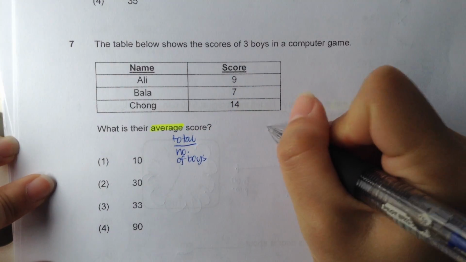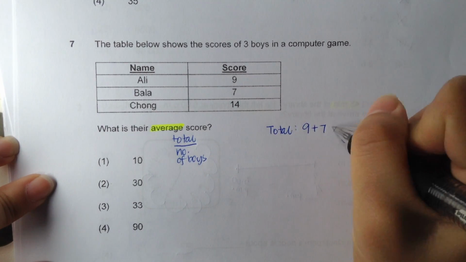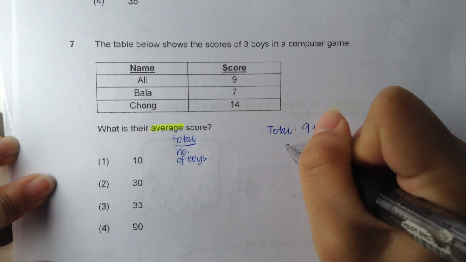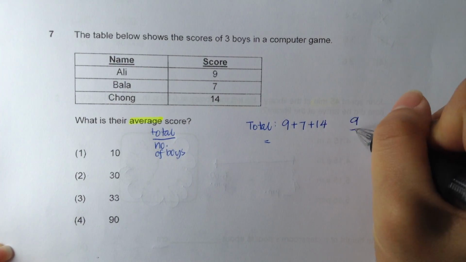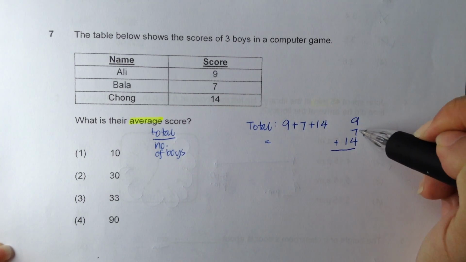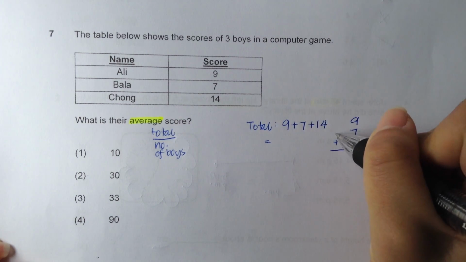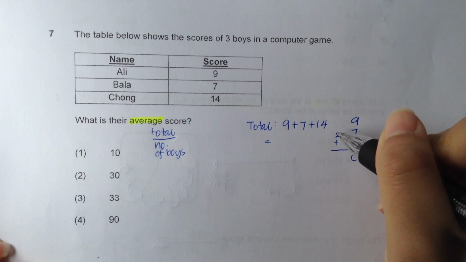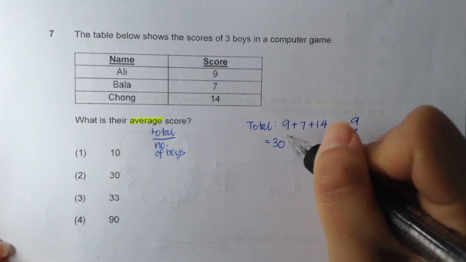So total will be 9 plus 7 plus 14. You do your working. 9 plus 7, 16. 16 plus 4, 20. 2 plus 1, 3. So I get 30.